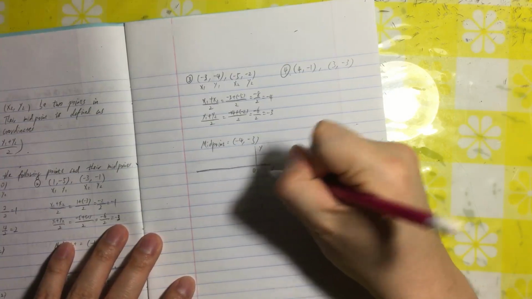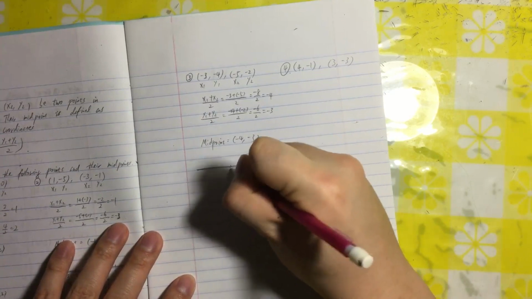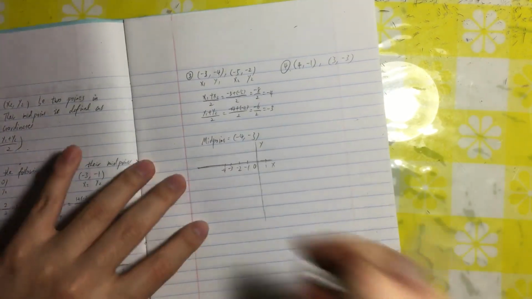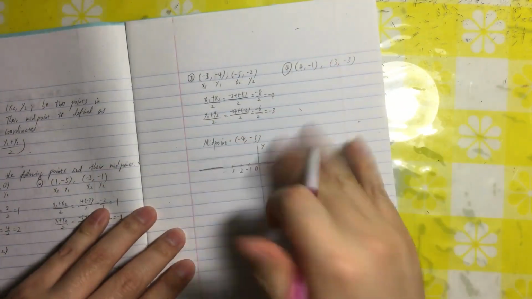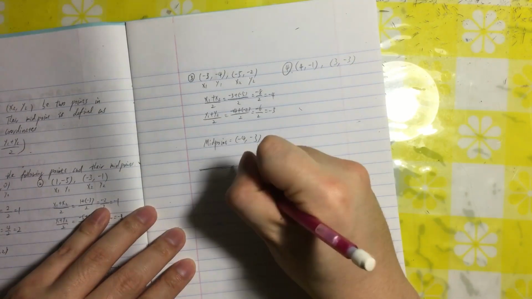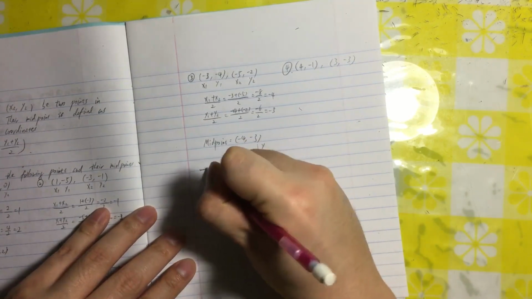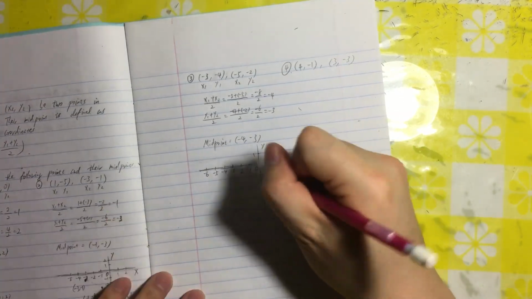Numbers to the right are positive. Numbers to the left are negative. Numbers above 0 are positive. Numbers below 0 are negative.